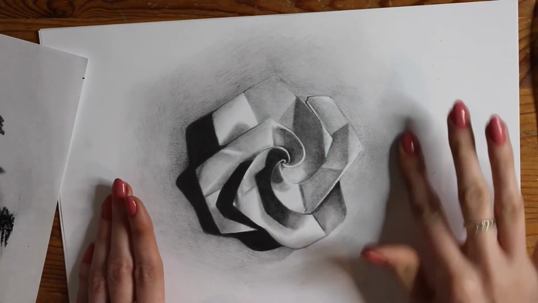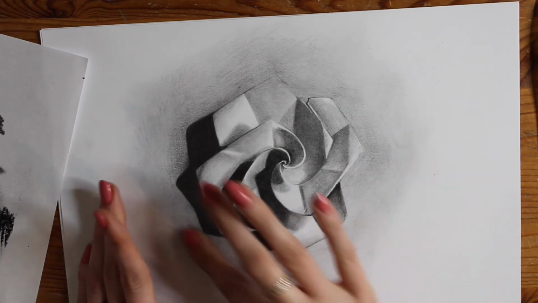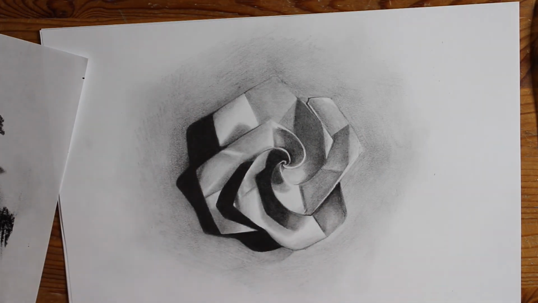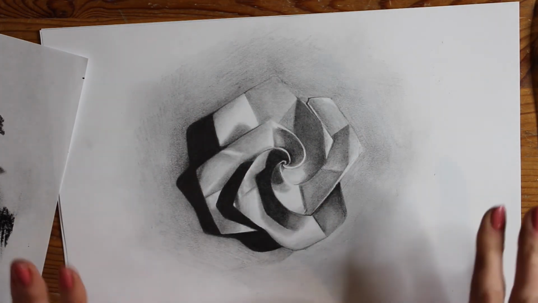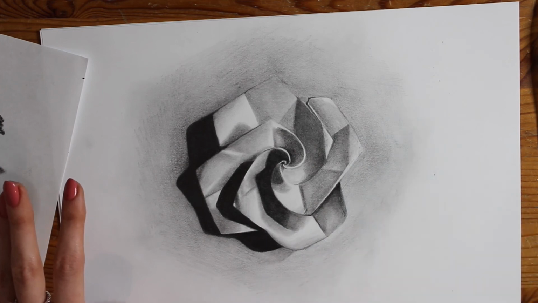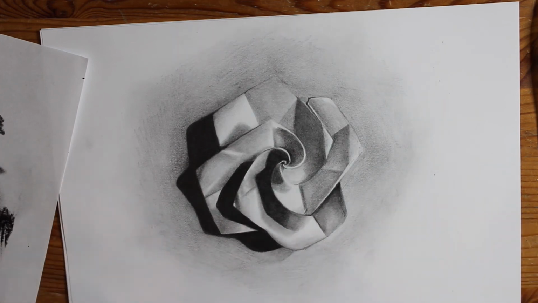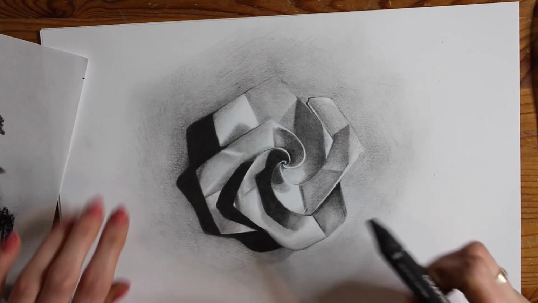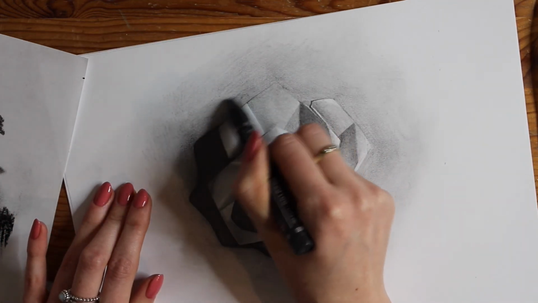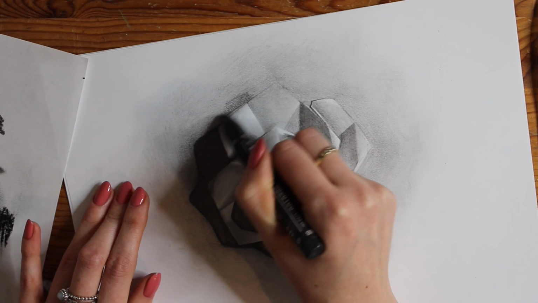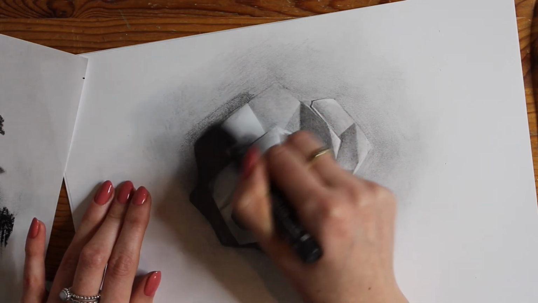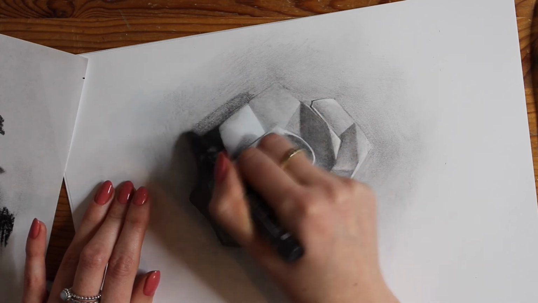Okay, so I've built up some colour around the edge just using a pencil and my fingers. I'm going to go in and do the really dark shadows now, and what I'm going to use again is the graphite pencil here and my blending pencil. So I'm just going to add a little bit more here. Not too much, I don't want it to look too dark.